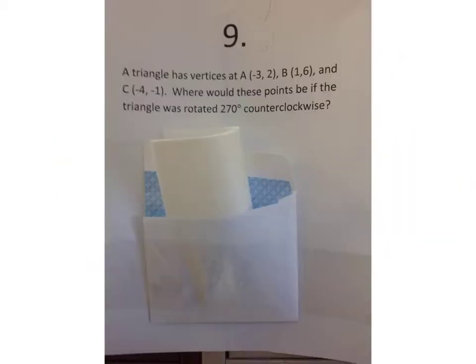Number 9 is a triangle has vertices at A is negative 3, 2, B is 1, 6, and C is negative 4, negative 1. Where would the endpoints be if the triangle was rotated 270 degrees counterclockwise? So if you had graphed it, you would have graphed the triangle and rotated it to the left 270 degrees. You just rotate your graph paper.